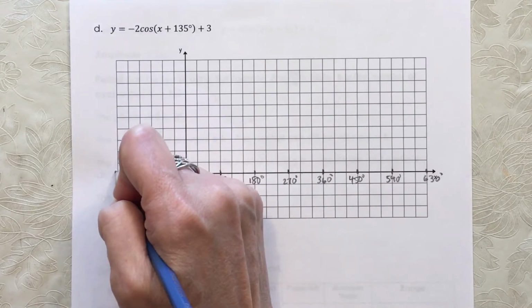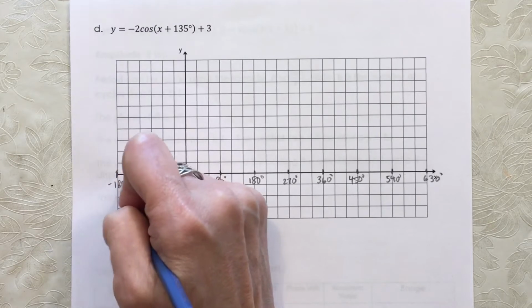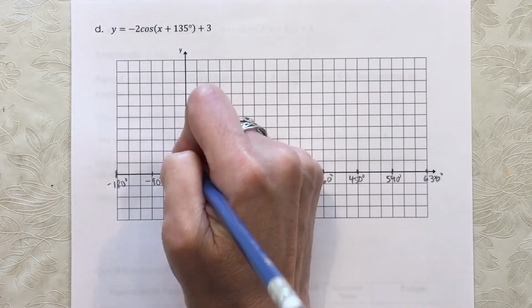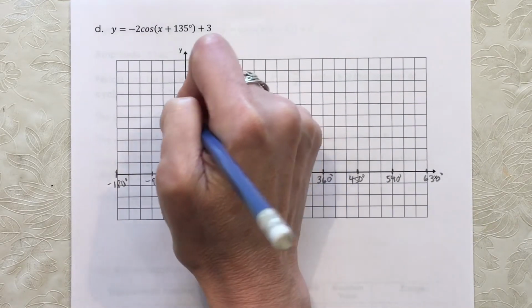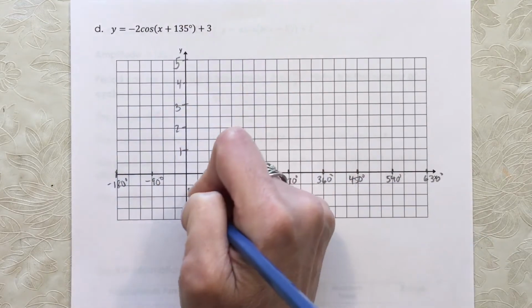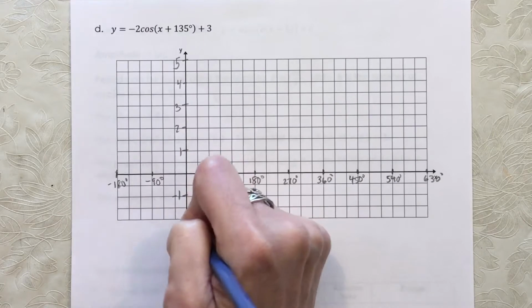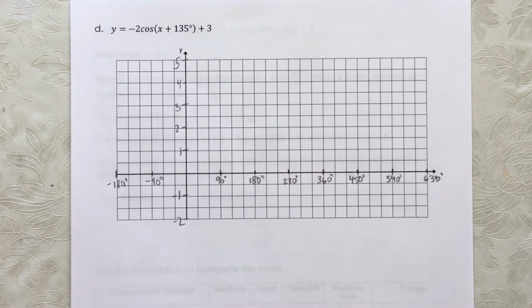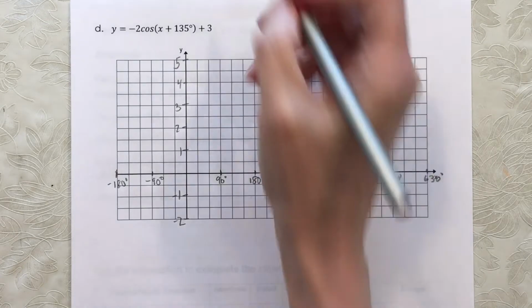-90, -180, up to +5, down to -2. So there we've done our scales. And then we're going to draw one cycle of our parent.